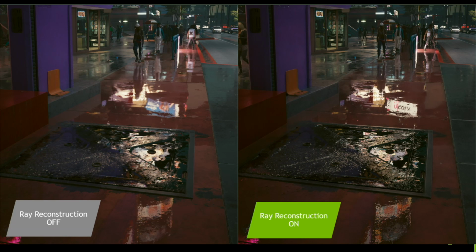This is another example in reflections. On the left is the handcrafted denoiser, on the right is Ray Reconstruction. And in this case, the reason that Ray Reconstruction is sharper and more detailed is twofold. The first is that the denoiser, like I said, often just over-blurs. It's not been the primary goal for it to look really sharp.